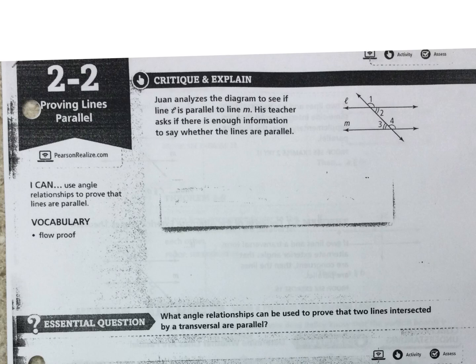Okay, so in 2-2, it's just more of the same, except we're working these things backwards. In 2-1, we said, if the lines are parallel, alternate interior angles are congruent, and so forth. So here we're saying if alternate interior angles are congruent, then we know that the lines are parallel.